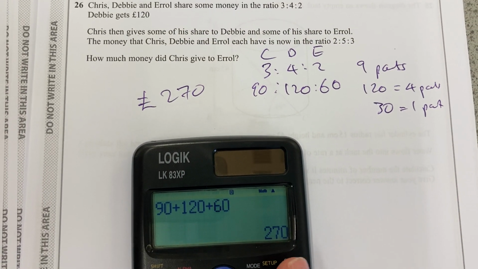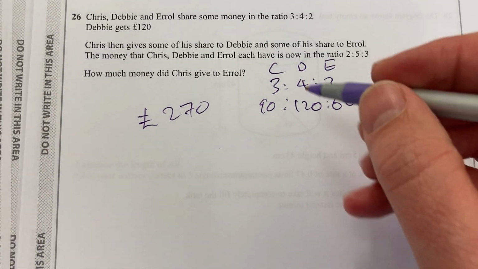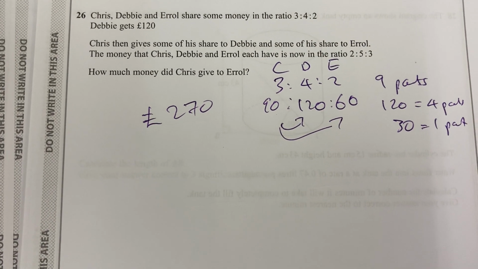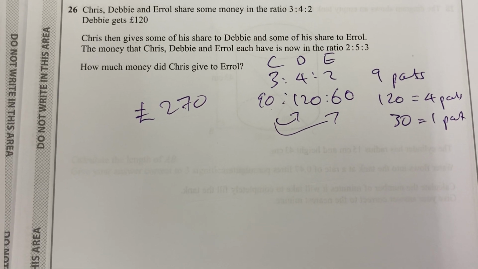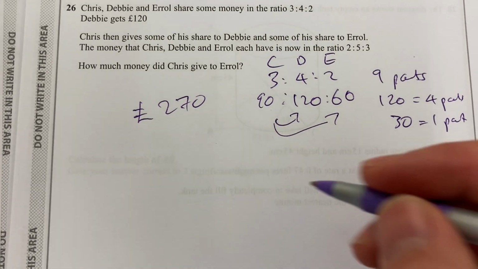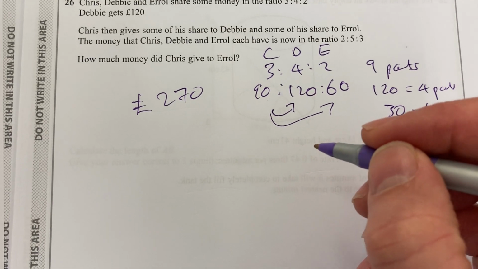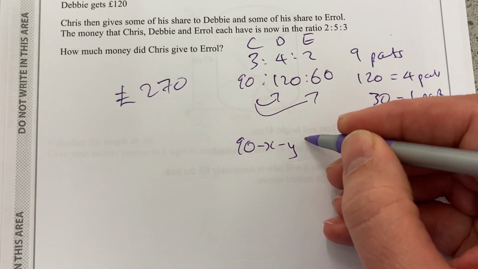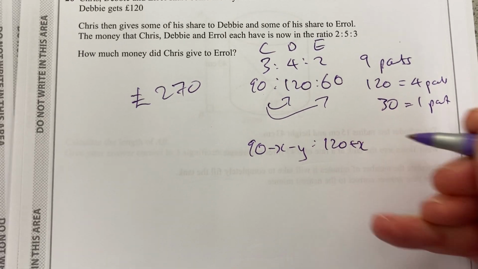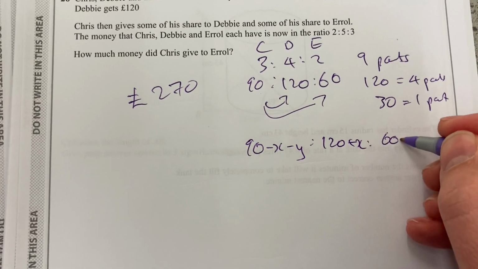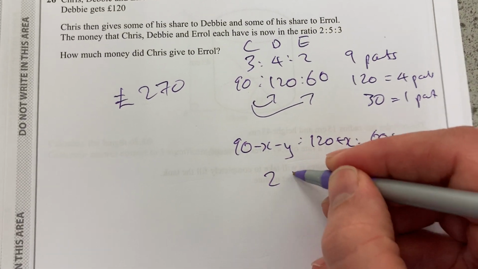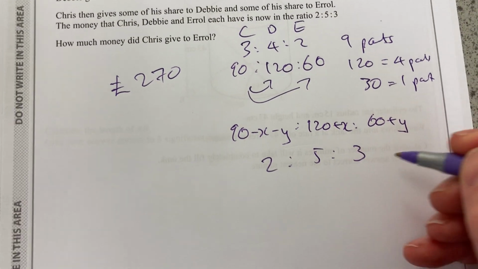That's 30 times 9. Chris then gives some of his share to Debbie and some of his share to Errol. The money that Chris, Debbie, and Errol each now have is in the ratio 2 to 5 to 3. So it's 90 minus x minus y to 120 plus x and 60 plus y, something like that, in the ratio 2 to 5 to 3.